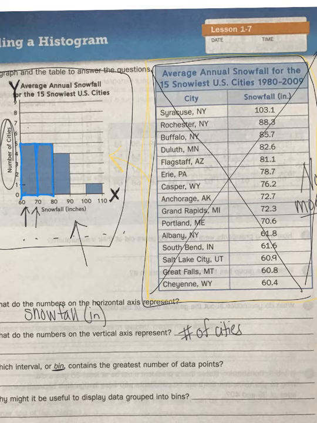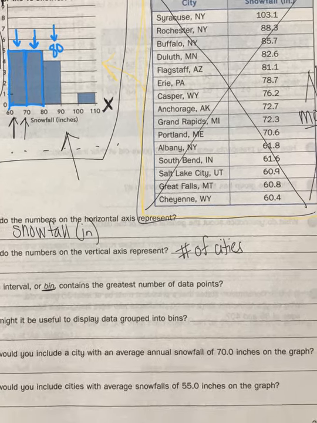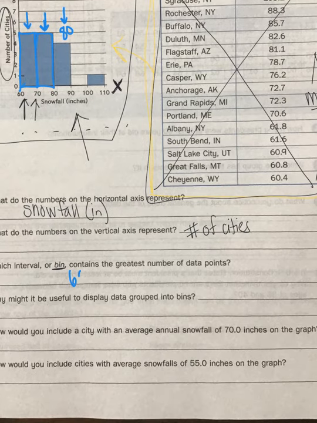Now, one important thing to note, that this is actually the number 60 up through, but not including 70. So it would be 69.99999 repeating. Once we get to 70, 70 goes in here, up through 79.99999. If I had 80, 80 would go in this next bin. So the answer to this one would be the 60 to 70 and the 70 to 80 bin. There are two answers to that one.